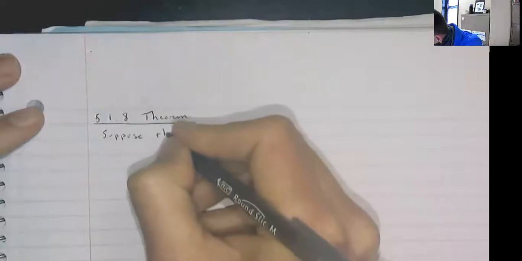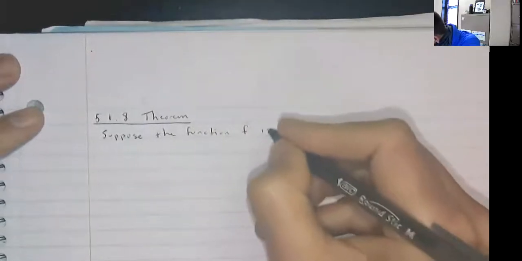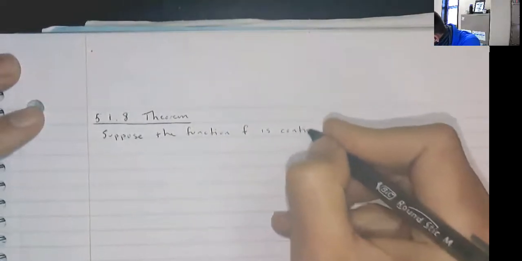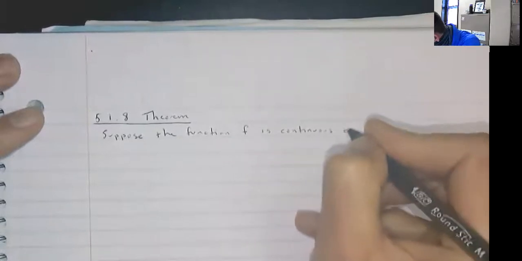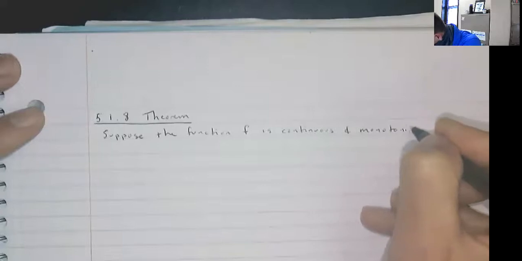Theorem 5.1.8 says, suppose the function f is continuous and monotonic on [a, b].